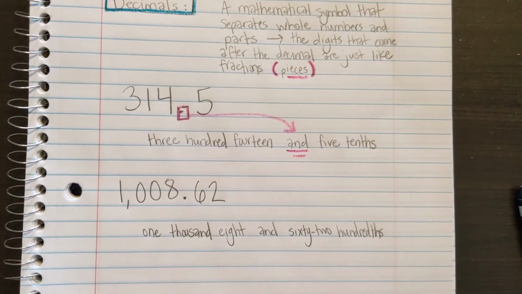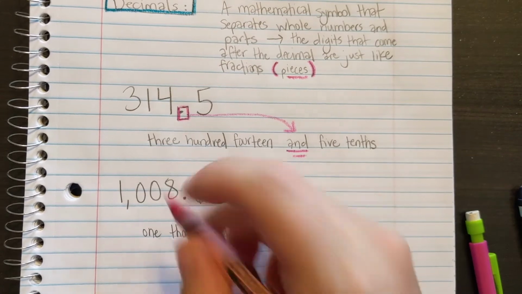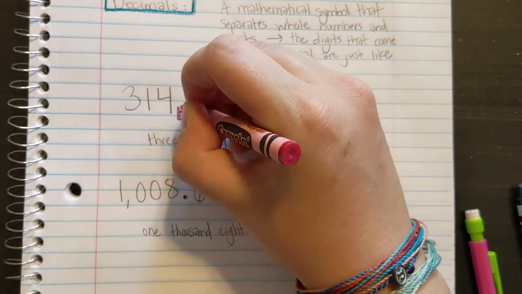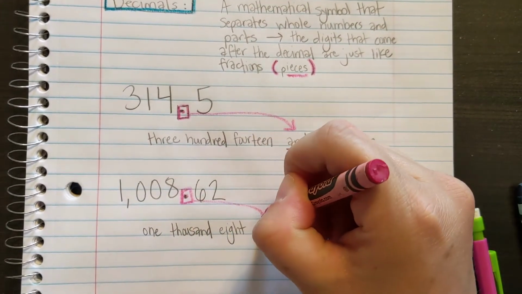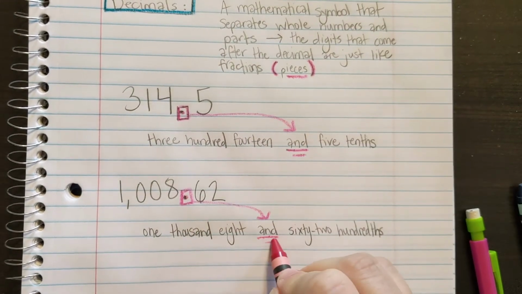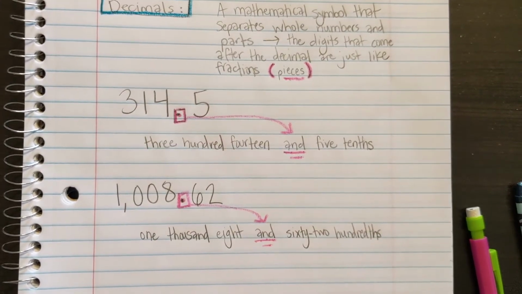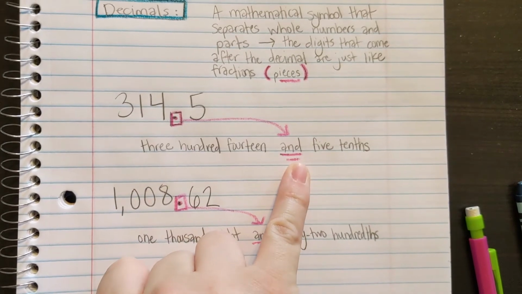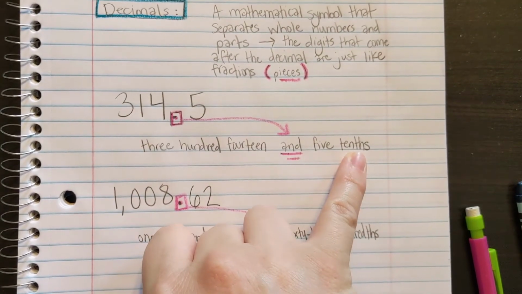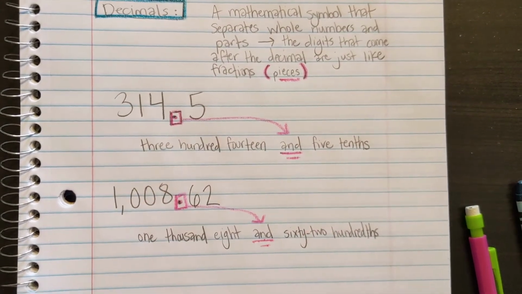1,008 and 62 hundredths. All right, let's box the decimal again. Make sure that it's very clear it was a decimal. Show me what word represents the decimal. It's and. And we have two numbers here that now have decimals, and I should know how to read them and say the and word correctly, and make sure to end in the correct place value. That's the last word of your number.